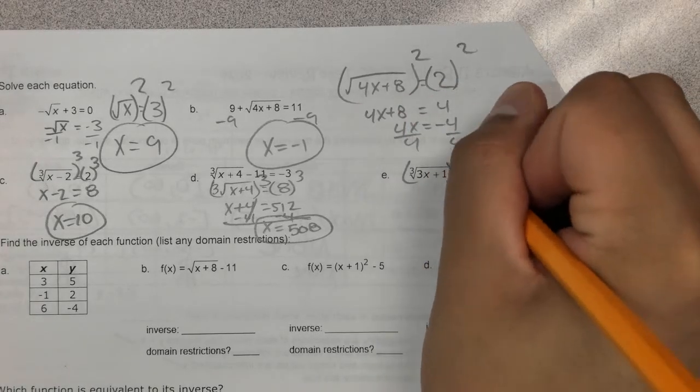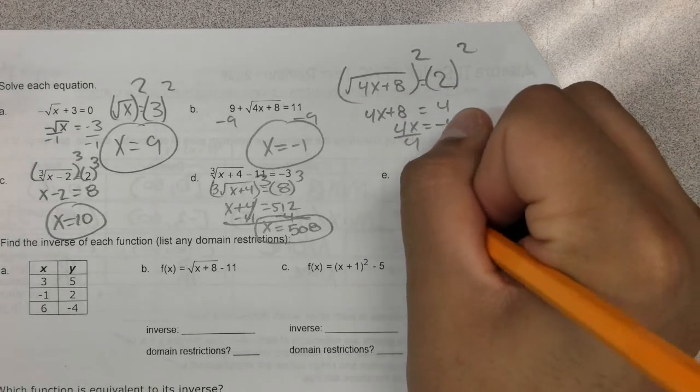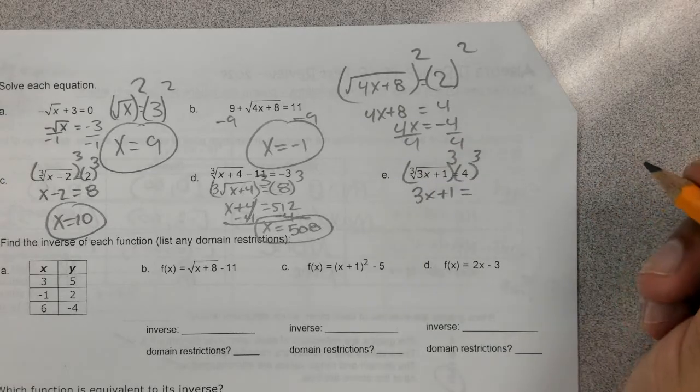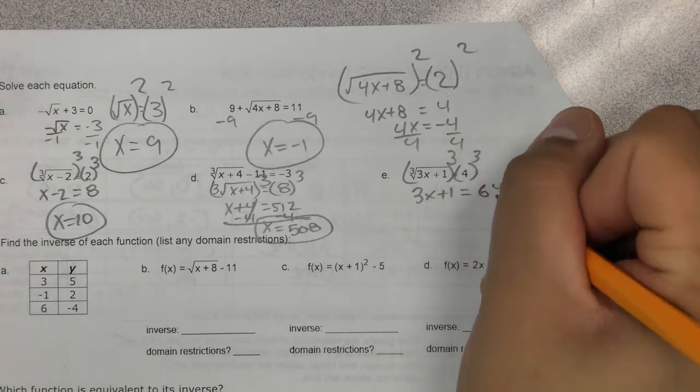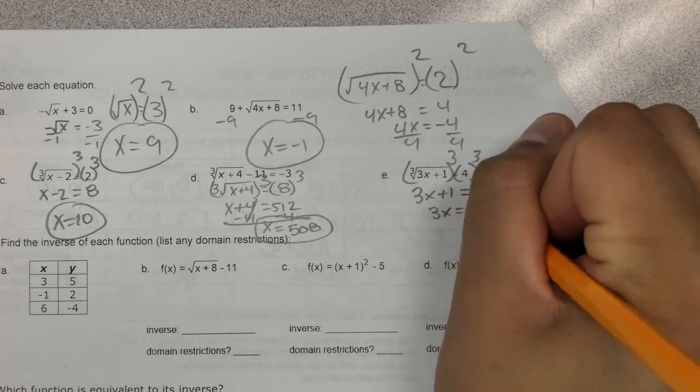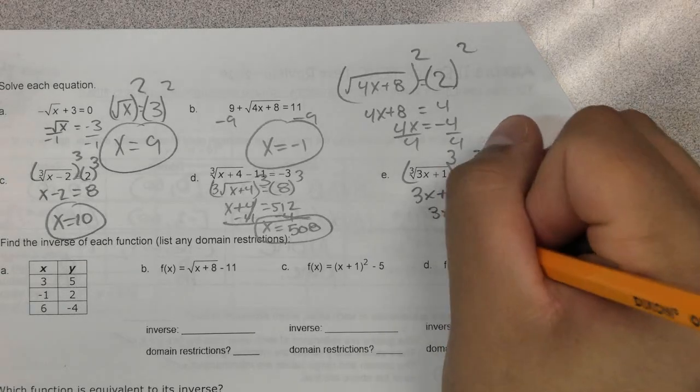E, go ahead and cube both sides. I get 3x plus 1 equals, let's see, 4 cubed is 64. Subtract 1, you get 63. Divide by 3, you get 21.